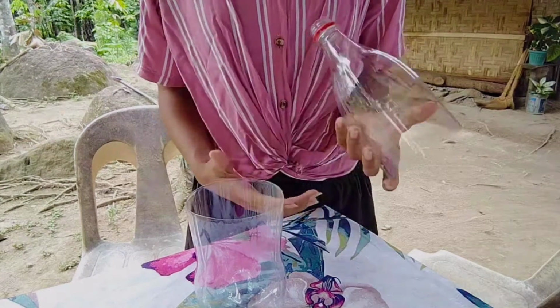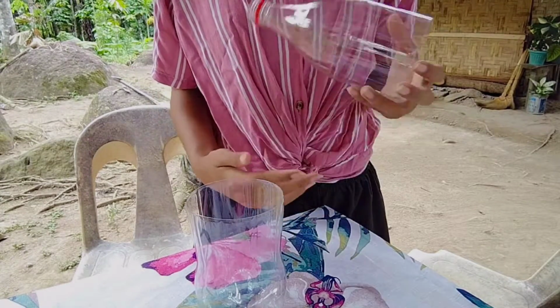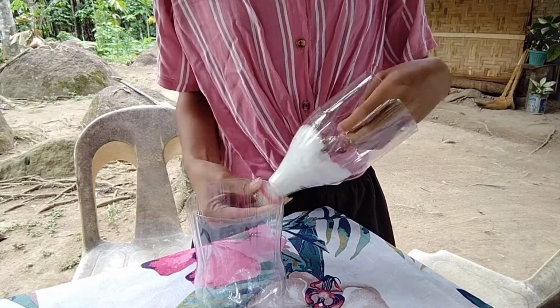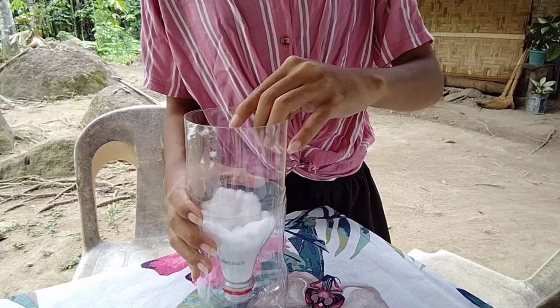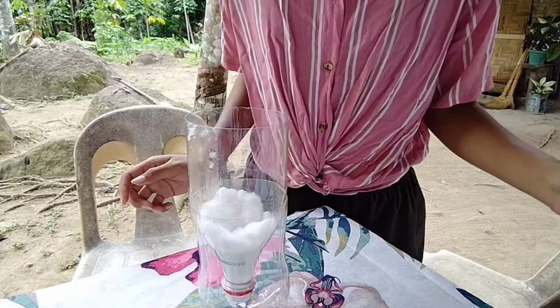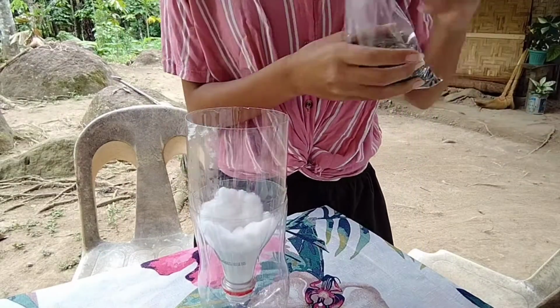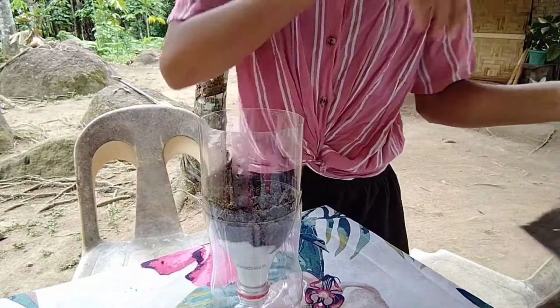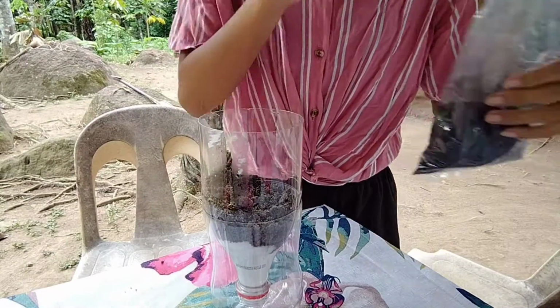So the first thing we should do is to place the bottle upside down and put the cotton. Second is the sand. And the third one is the charcoal.